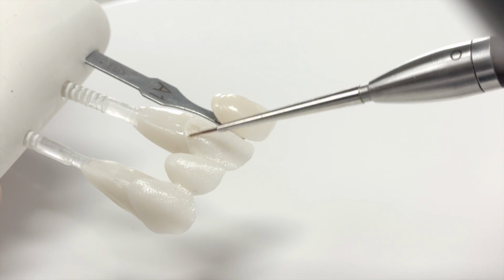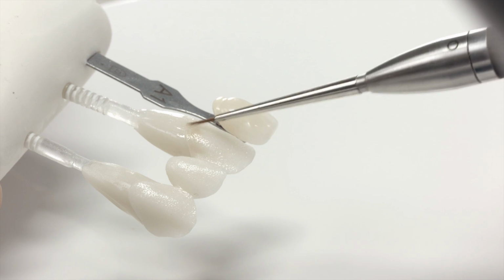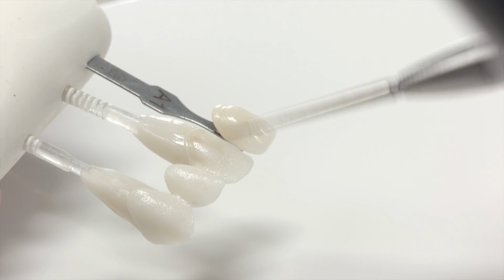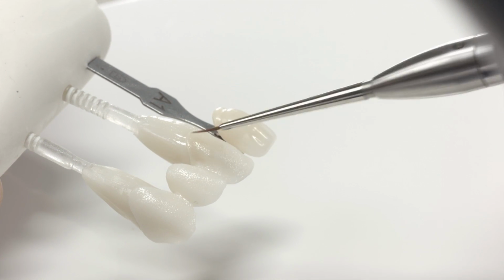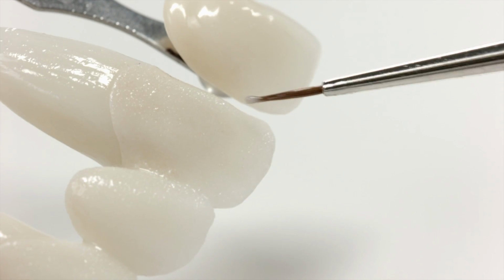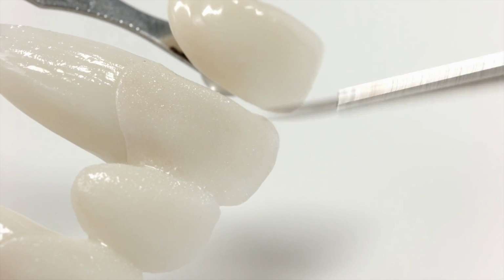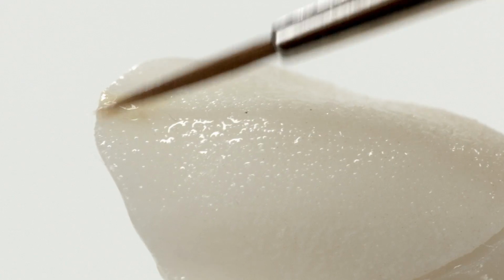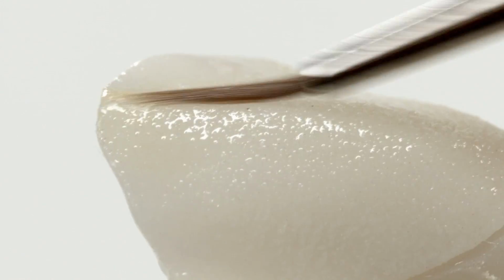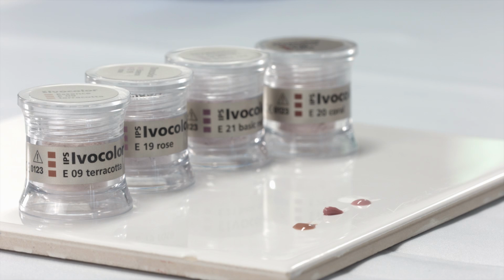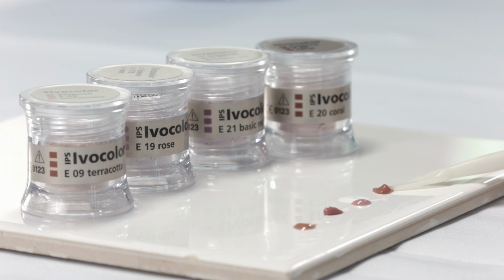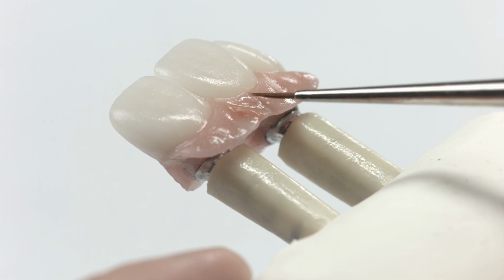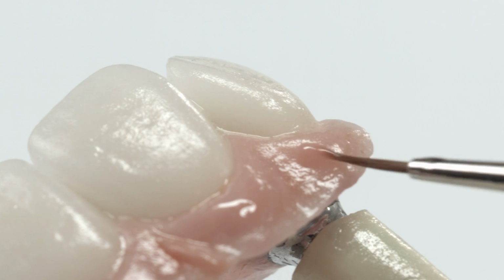Another technique, which can be used to individualize the tooth, is to characterize the cutback, and then perform a characterization bake. Once fired, build up the enamel and transpa materials over the top of the cutback. Use the reddish shades to characterize the gingiva region. You can either stain the surface areas or mix the shades into the ceramic powder.